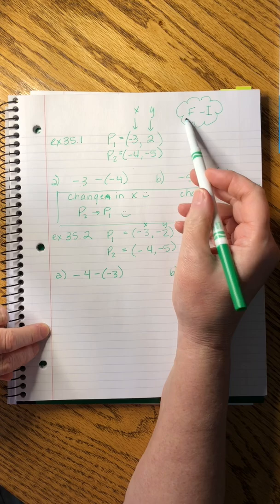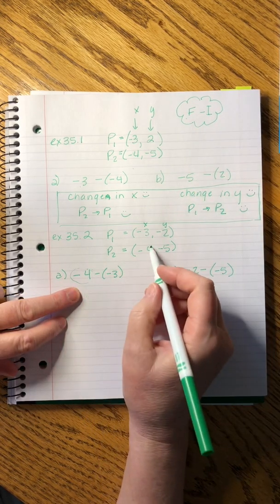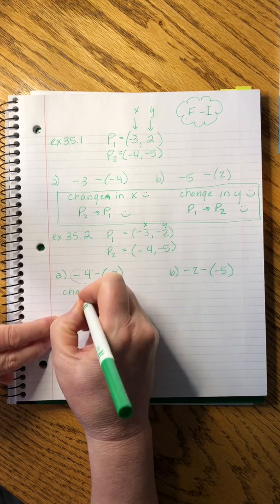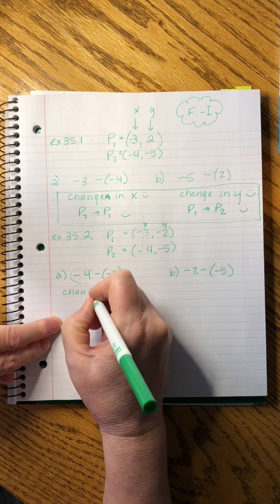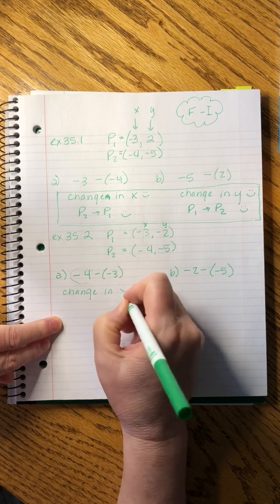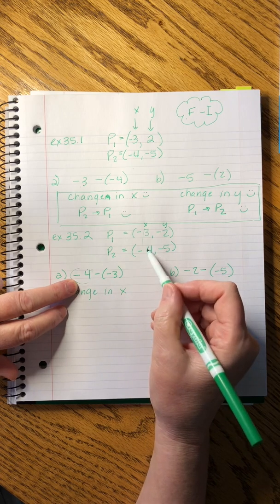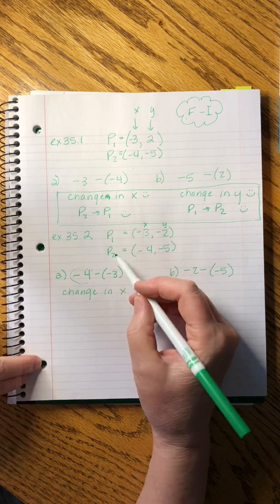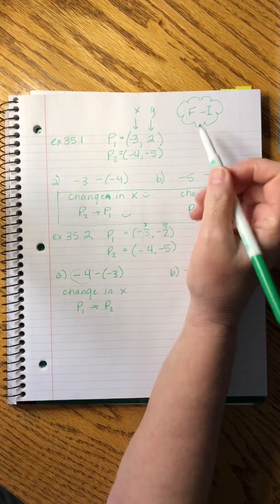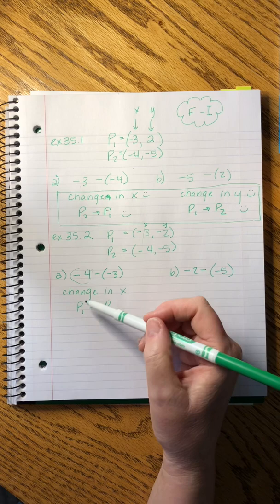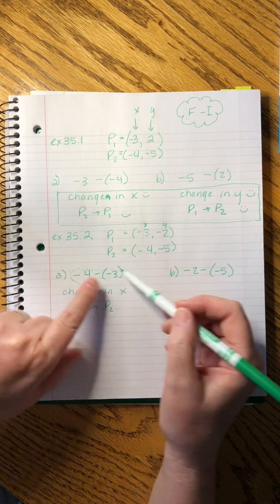We know that it's final minus initial. So this tells us that this is the final point. Okay, so it's the change in x. We can see that right away, right? The 3 and the 4. -3 and -4. Change in x. And this is the final point. And that's the initial. So we're going from P1 to P2. Right? It's confusing because we have to follow this, but they're always reversed here. We always start with the final and end with the initial.